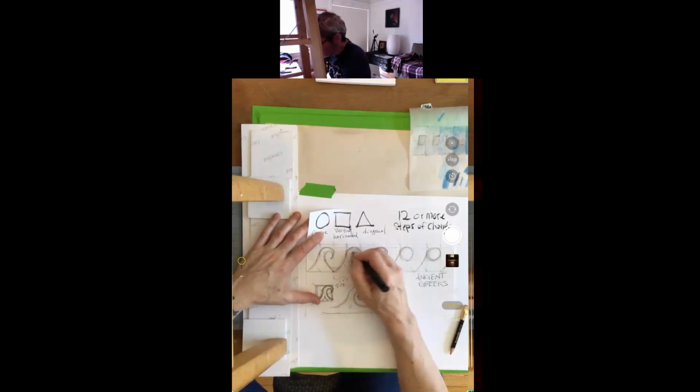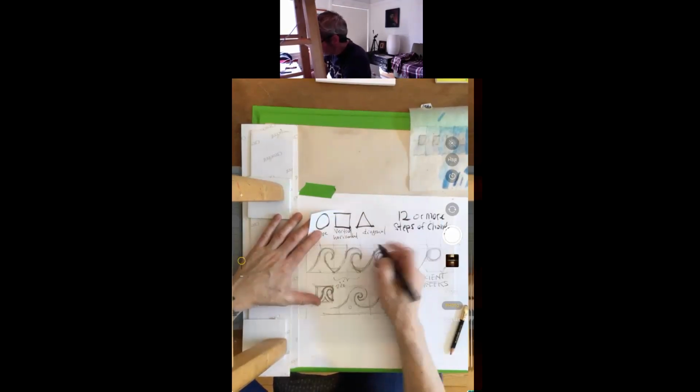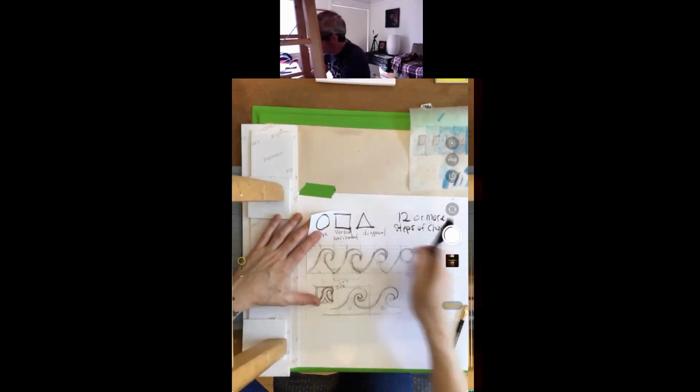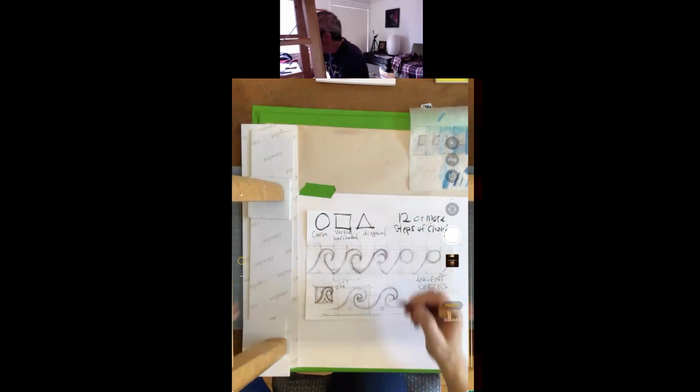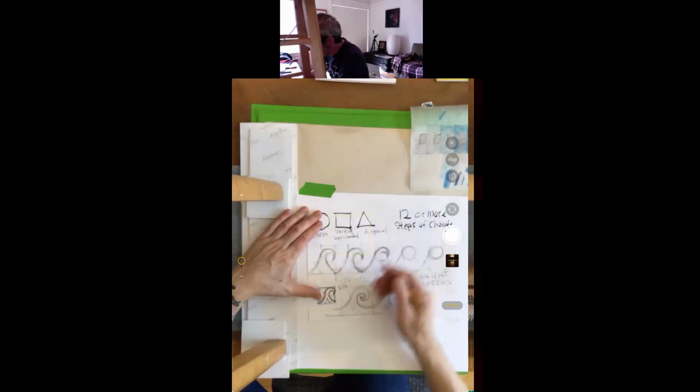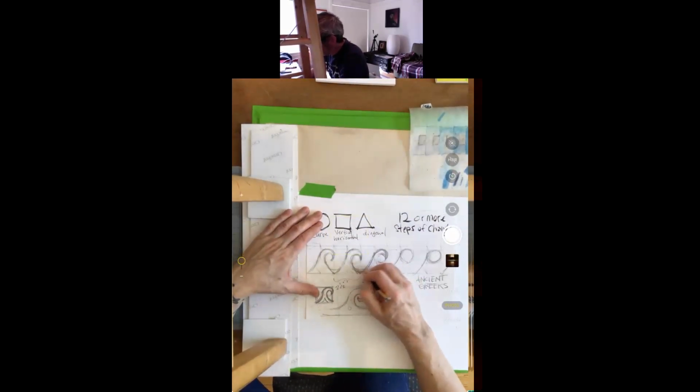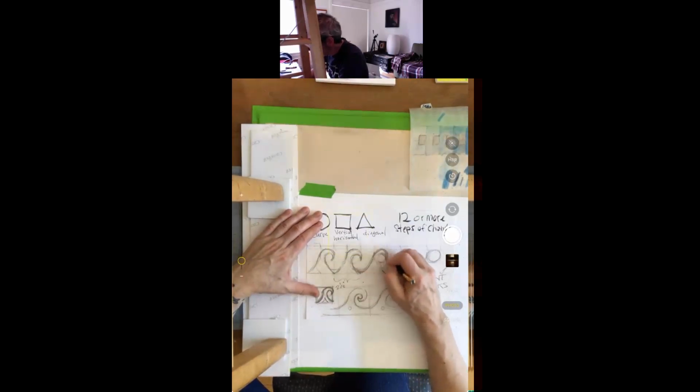You could spend the rest of your life just working on this type of pattern. Some people get really engaged in one idea, and they spend years working up the same ideas.